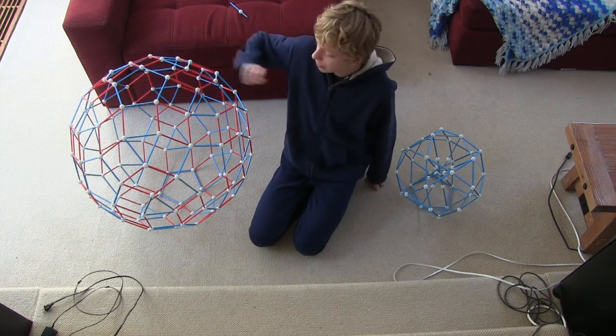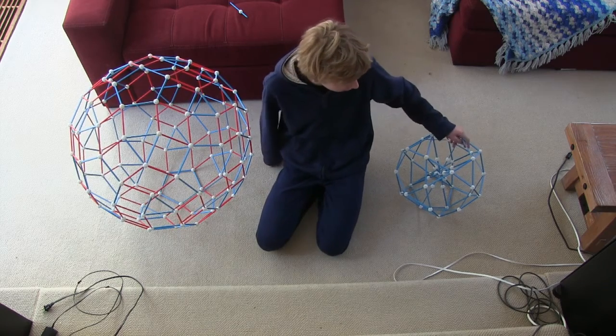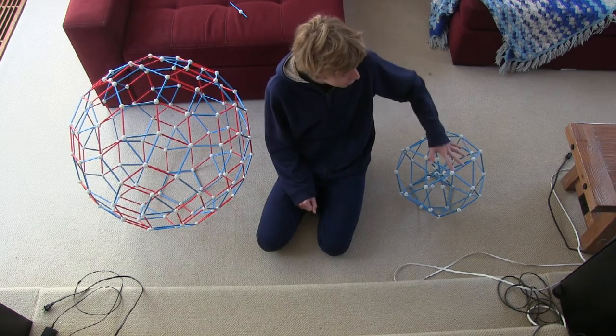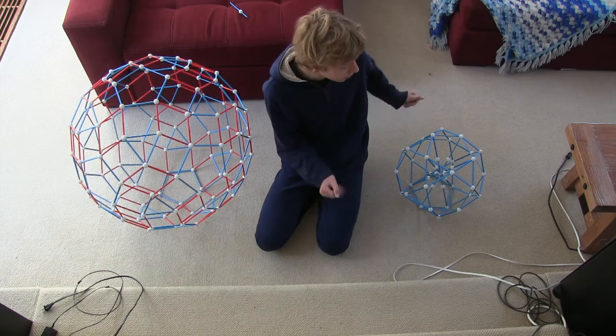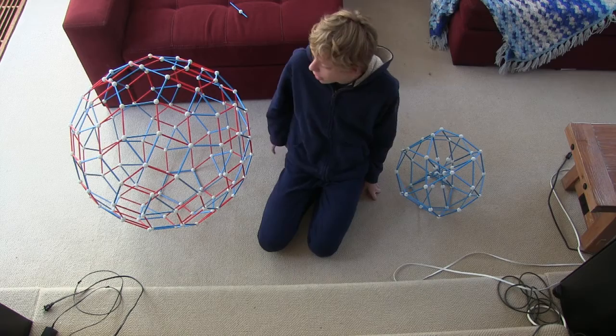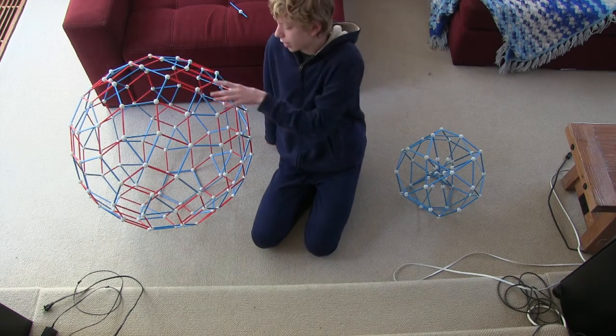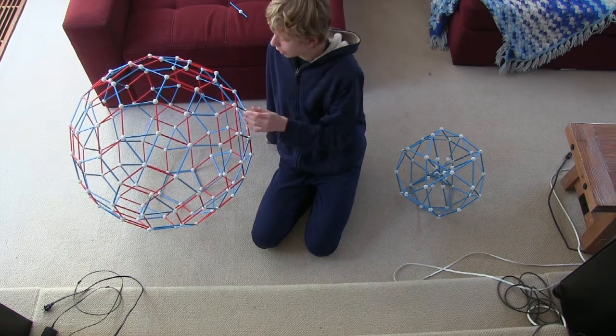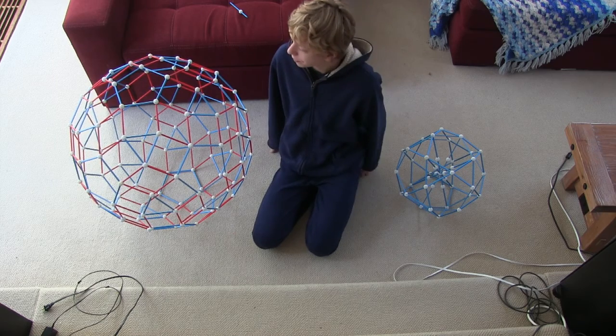This shape is related to this shape because you can take the faces on this and blow them out, starting from the center and moving them out a certain distance, and then connect them up using these red struts. And you get this shape. It's a really cool shape.